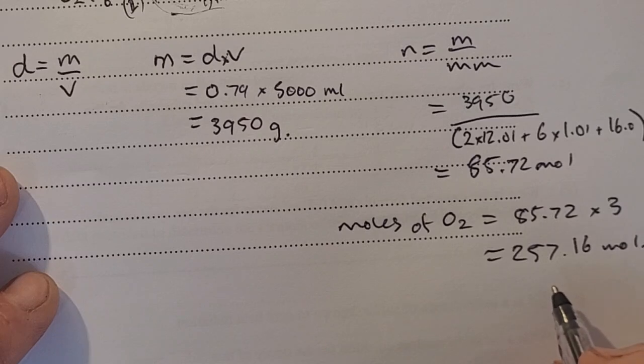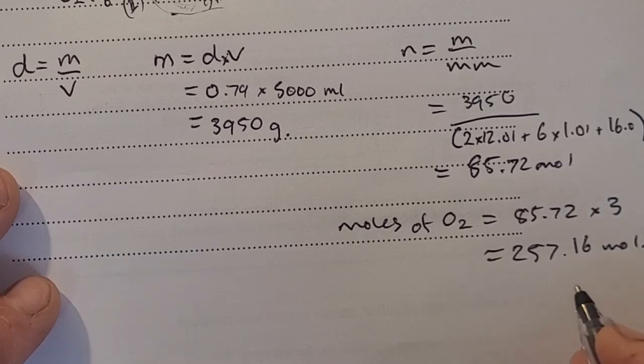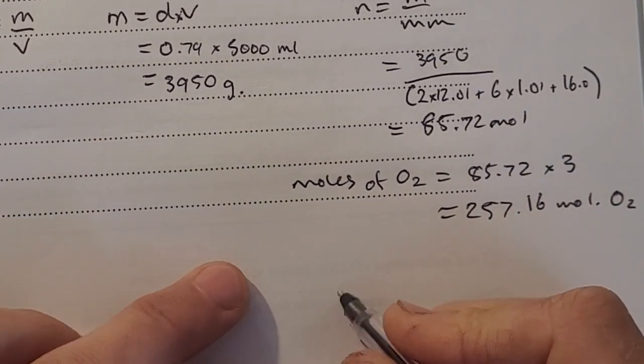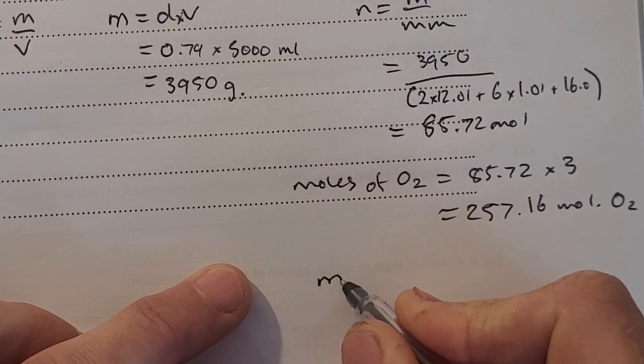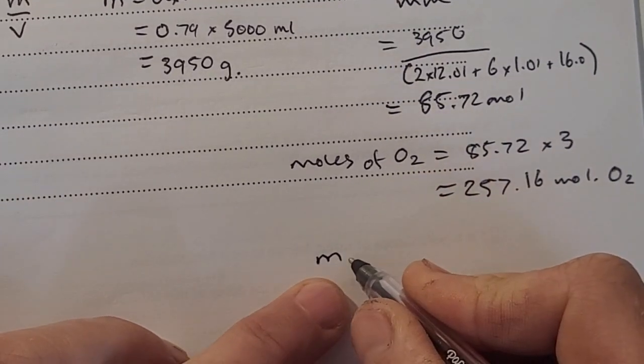Now, here they want the mass of air. So I guess we go back to mass now from moles. This is a bit extensive, isn't it?